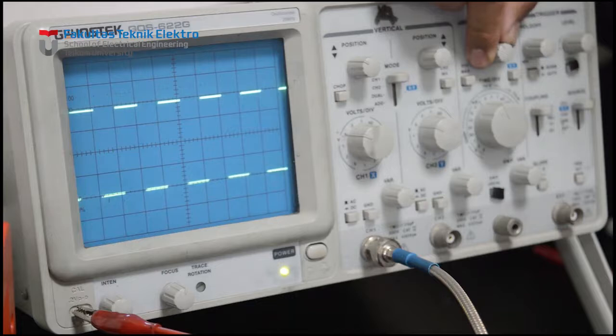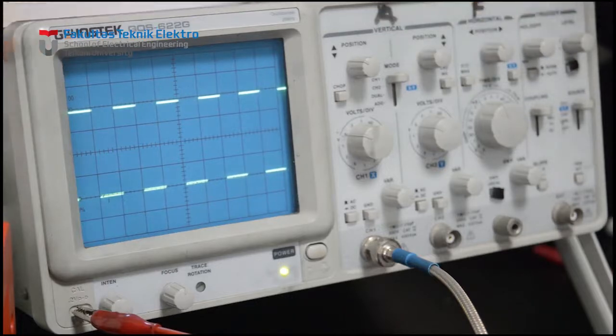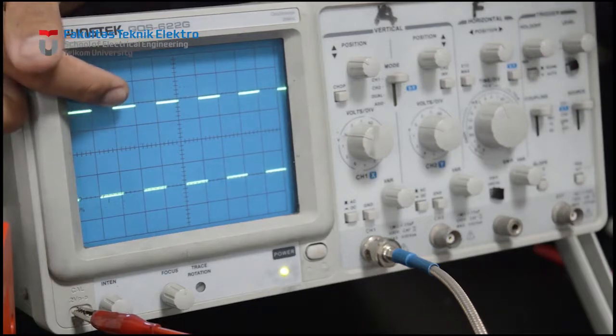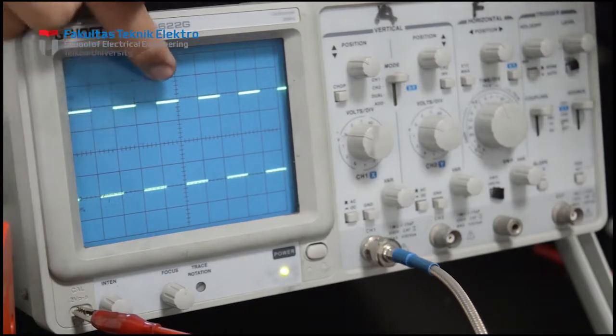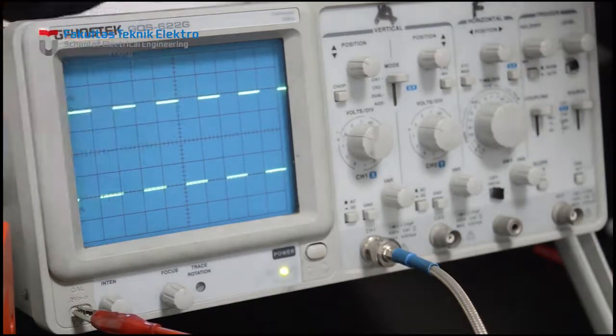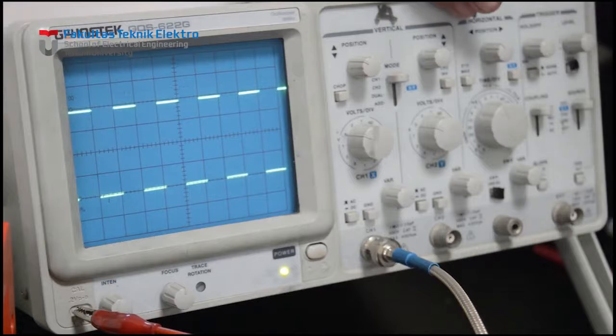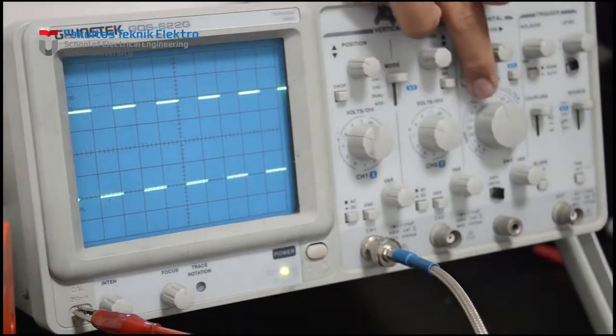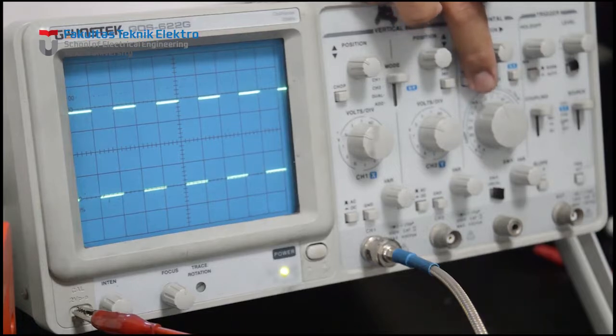Next, we calibrate the frequency. We adjust a little bit and you can count the squares from the end of the line to the end of the next line. Okay, we count 1, 2, 2 squares. We multiply the 2 squares with the time multiplier.